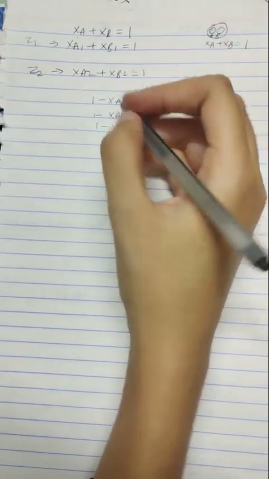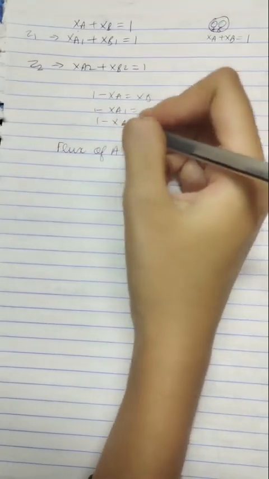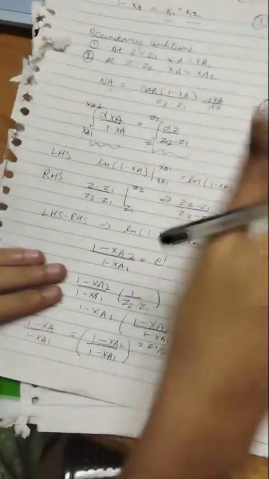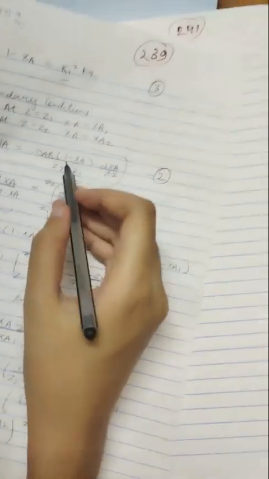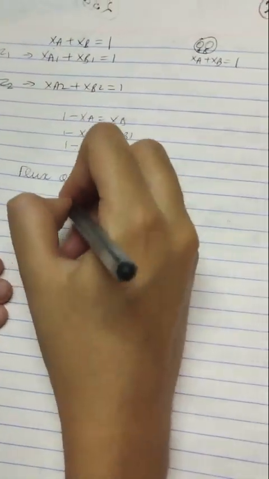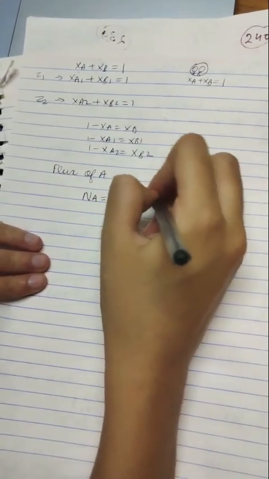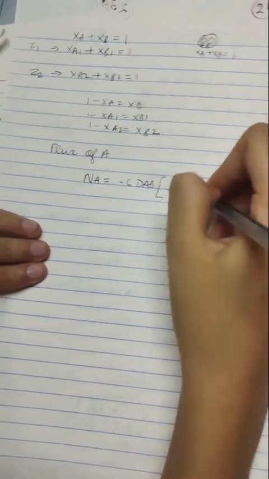Now we will get the flux of A. To get the flux of A, we will now move on to our equation number 2, which was this. So we will rewrite the equation by taking the 1 minus Xa term inside with dXa and dz. It would be like minus C DAB, 1 upon (1 minus Xa), dXa upon dz.